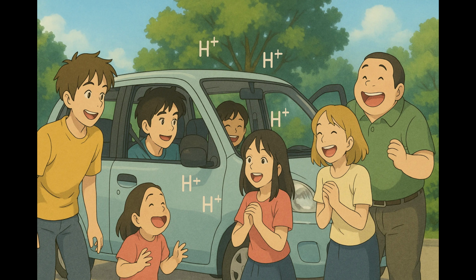Just as the car can't contain everyone, forcing some people outside, an acid releases hydrogen ions when it can't hold them while dissolving in water. The people spilling out of the car represent the hydrogen ions that are released, showing how acids can increase the concentration of hydrogen ions in a solution, just like the crowd increases around the car.